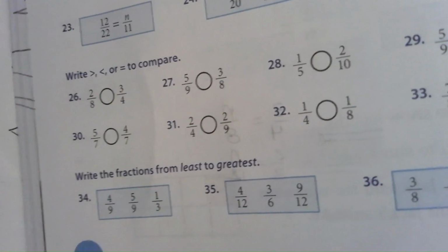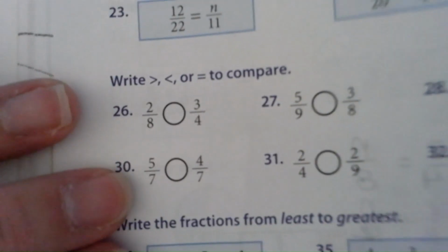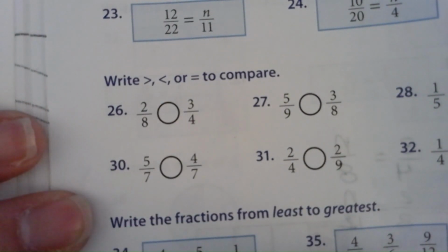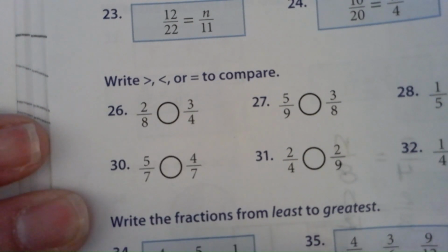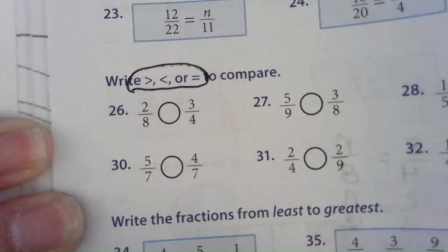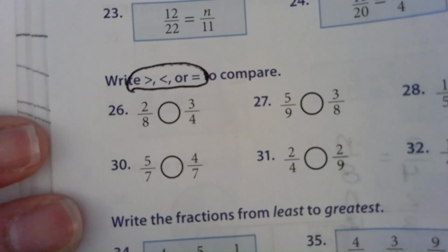Let's bounce over here to the next section. Now it just says to write greater than, less than, or equal to compare. So you'll have a couple of options here. You can compare them to 1/2 of what they would be, right? You can draw. You can do any of those things. But go ahead and you will just put these signs in to show the relationship. Any questions about those? No. All right.